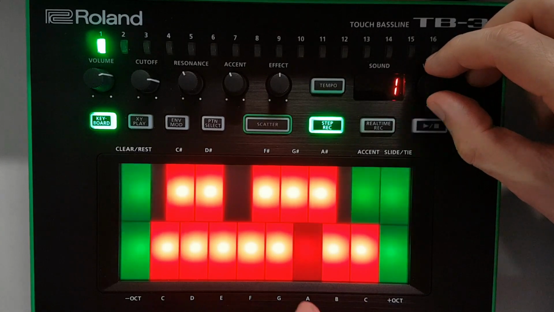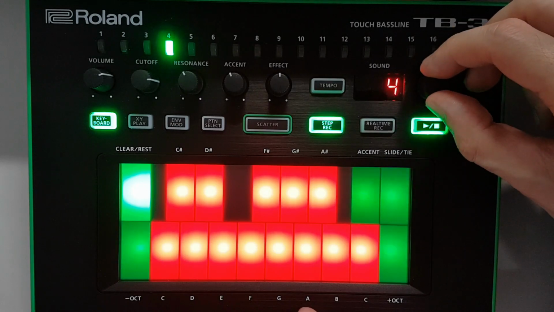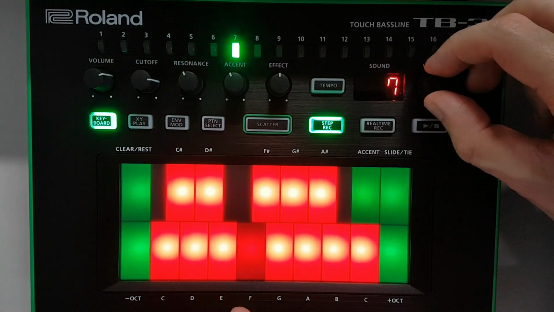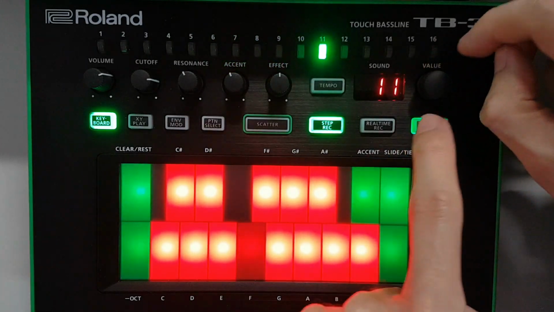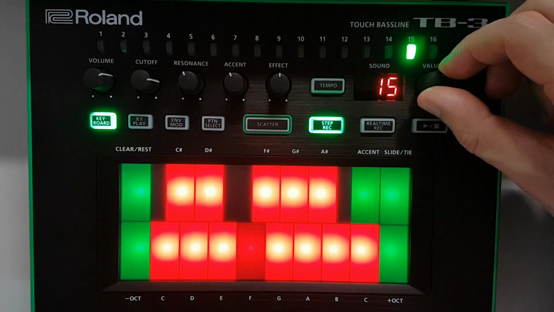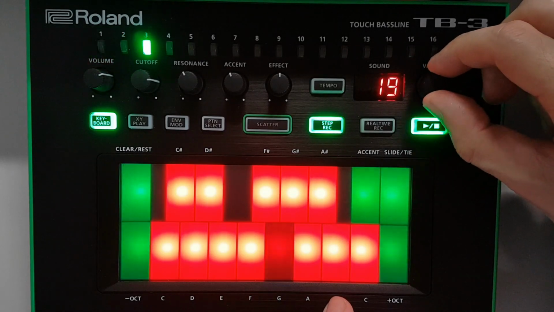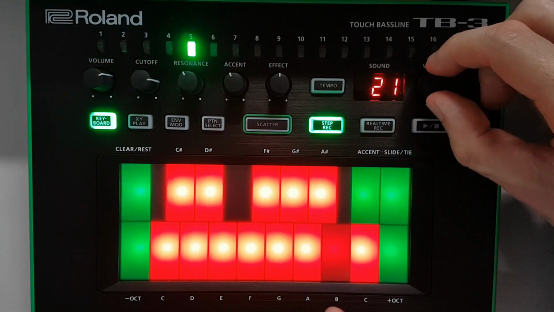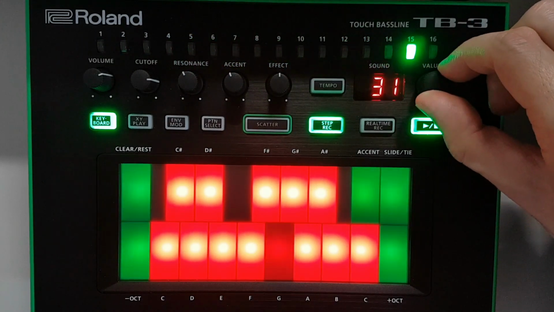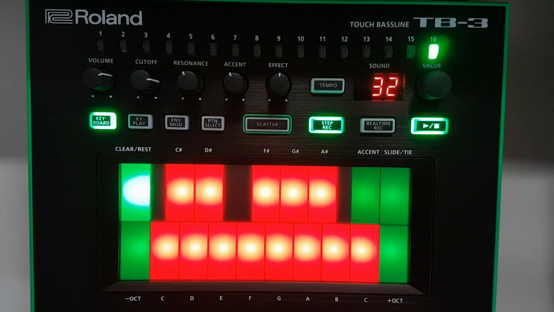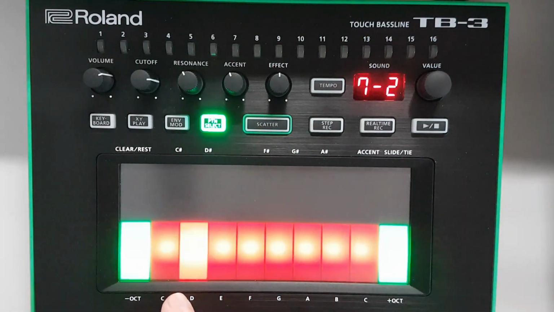The second part of the intro, same technique: start with A, rest, F, A, rest, F, A, rest, F for the first 16 steps. Then a little change: B, rest, G, B, rest, G, till the end. Okay, this is the intro.